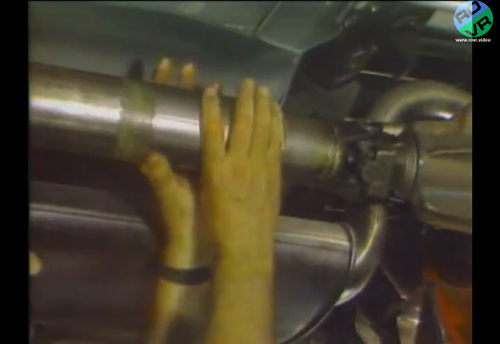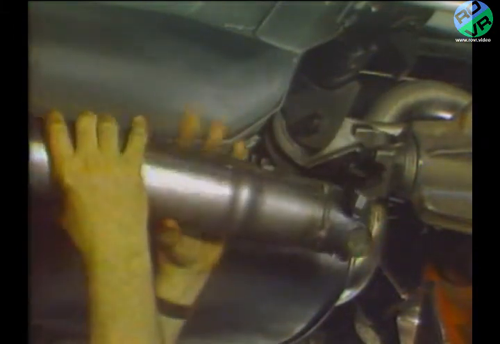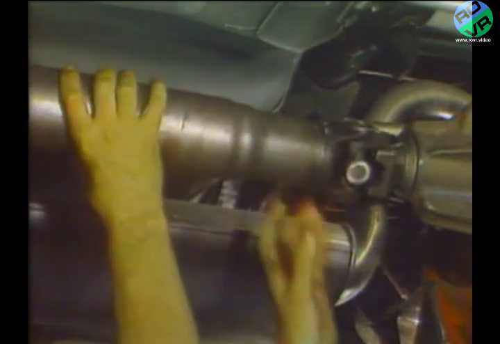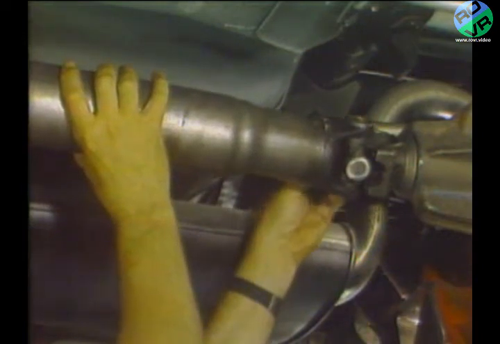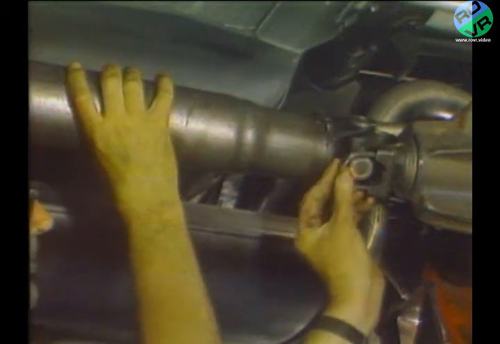Sometimes a drive shaft that shows slightly more than 35 thousandths of an inch runout can be brought back to specifications by rotating the drive shaft 180 degrees on the companion flange. If this doesn't correct the drive shaft to specifications, the drive shaft will have to be replaced.